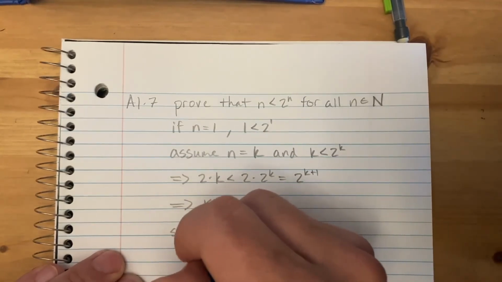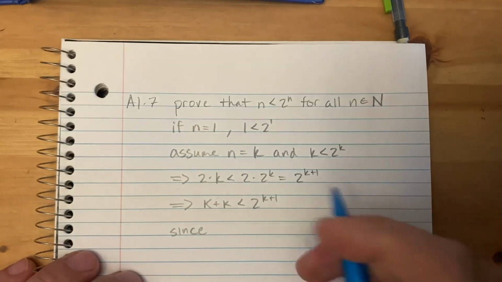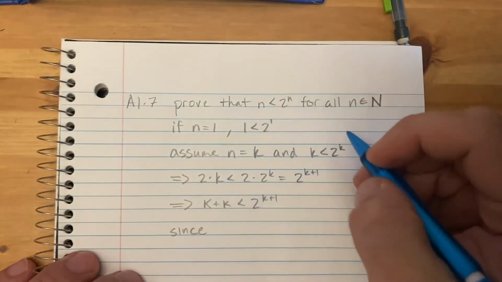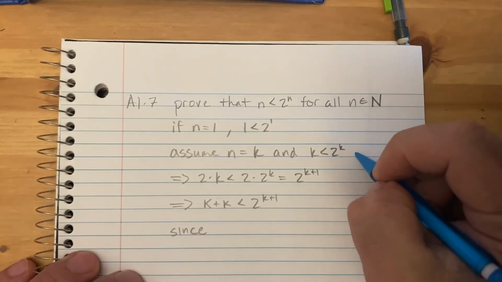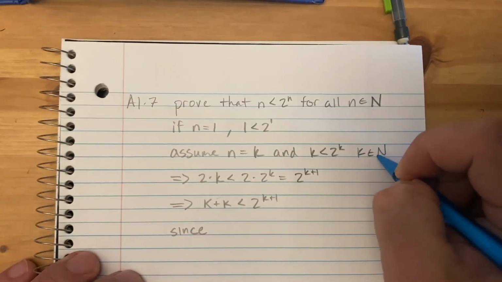Now, I forgot to mention, this is assuming that k is an element of the set of natural numbers, right?